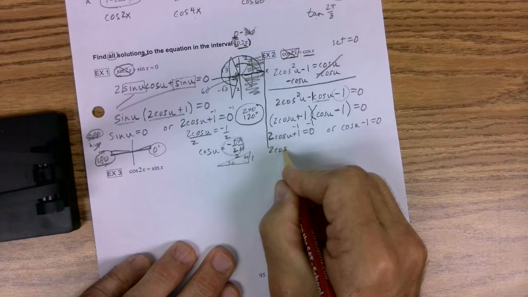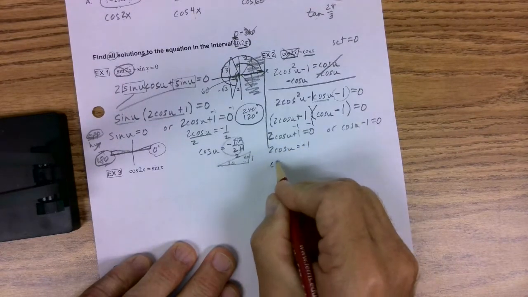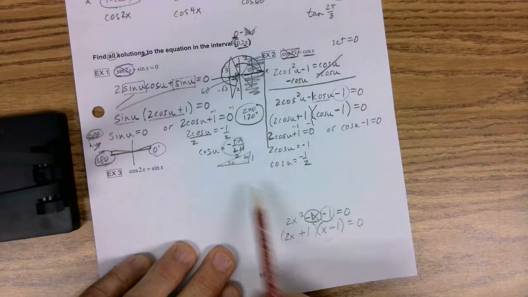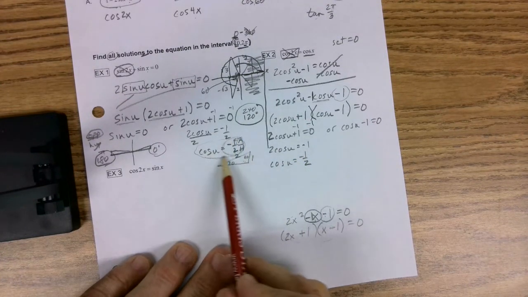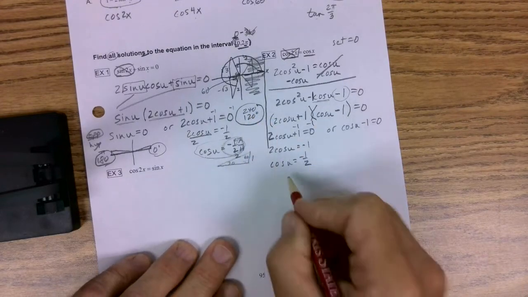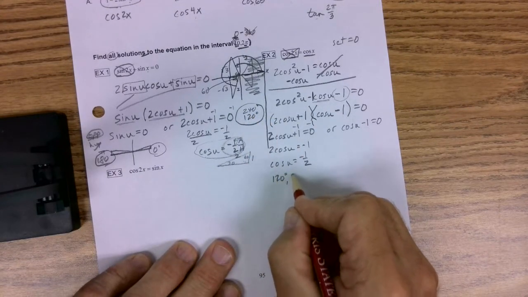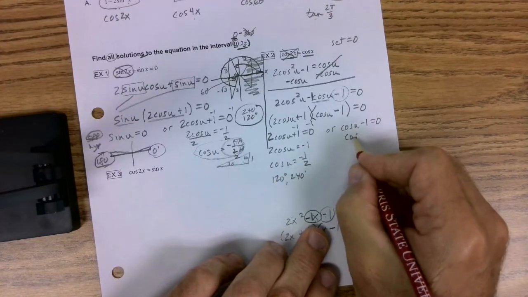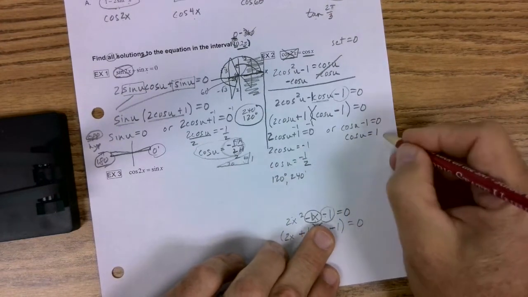So I get 2 cosine u equals negative 1. Divide by 2, and I get negative 1/2. Now, if you notice, we already did that problem. So we're going to steal those 2 answers. So I know it's 120, and I know it's 240. This is new. Add 1 to both sides, and I get a 1.